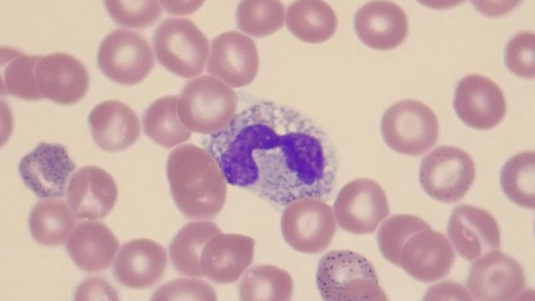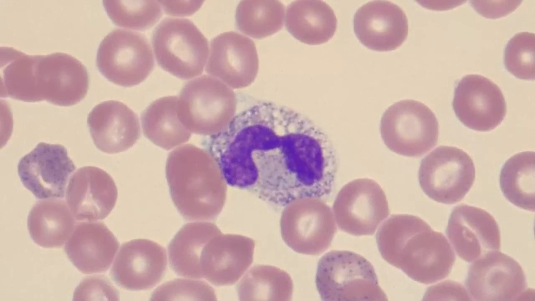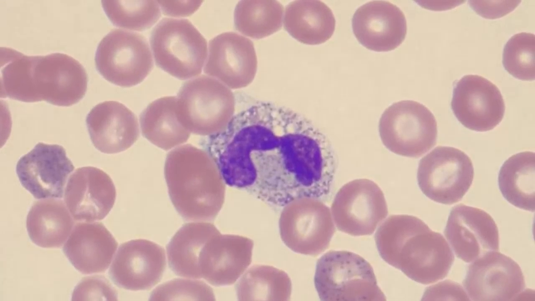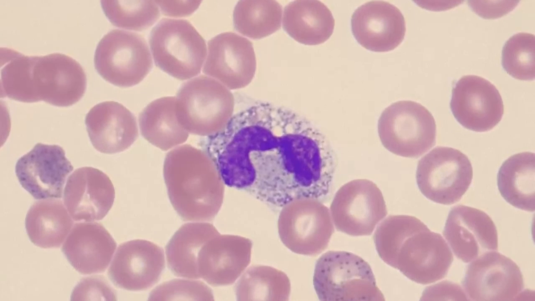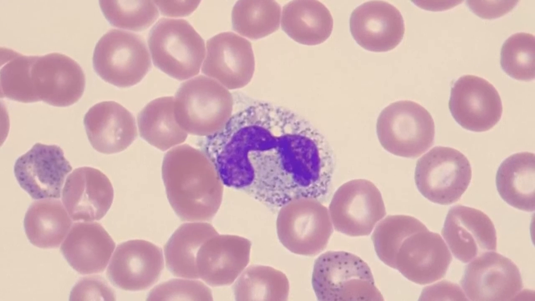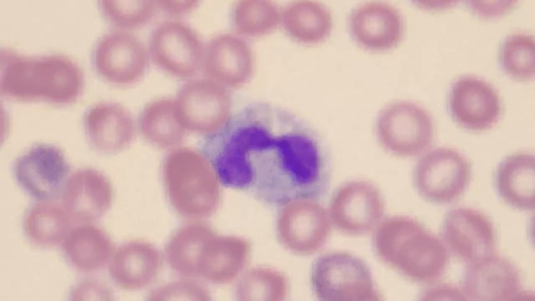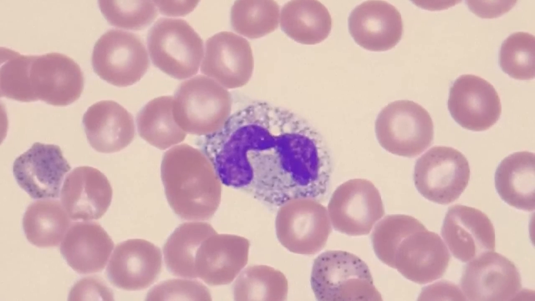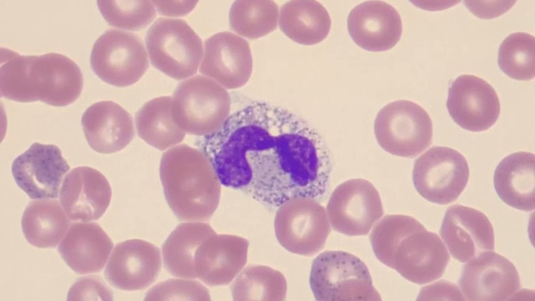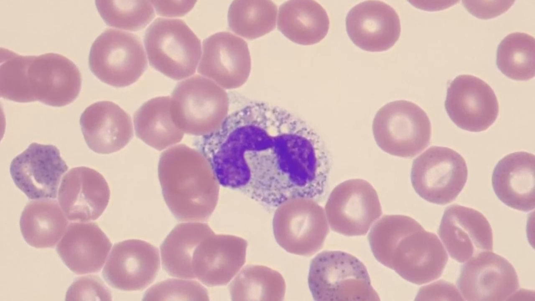Okay, we have kind of an interesting slide here. What we're looking at is a neutrophil, and it is a band neutrophil. I would not call this a segmented neutrophil because although it is going in the direction of being segmented, the nucleus has not quite pinched. Therefore, I would call this a band.